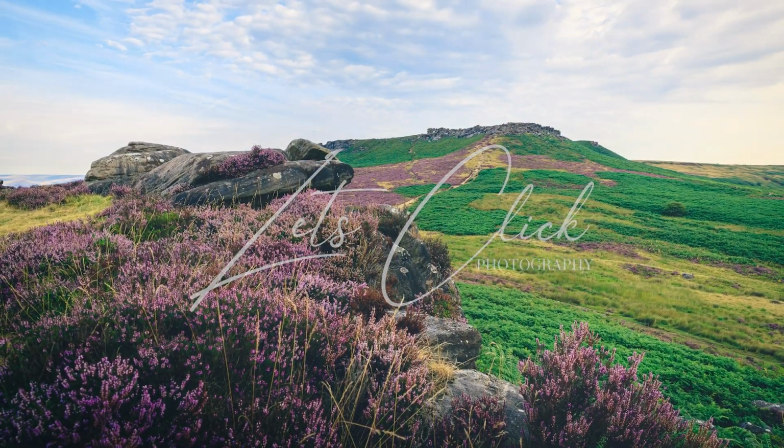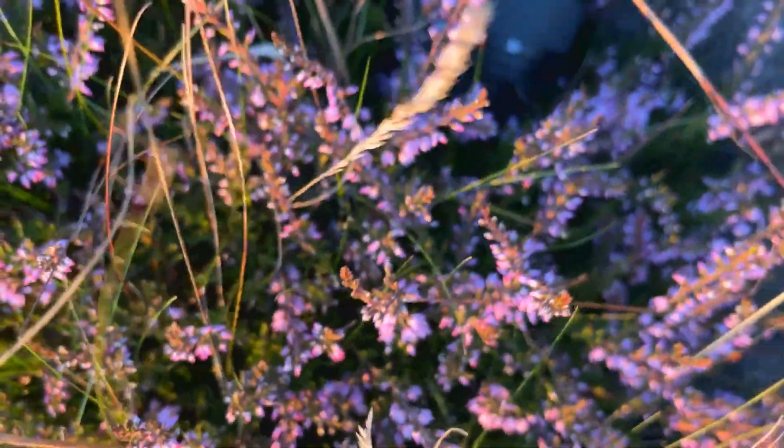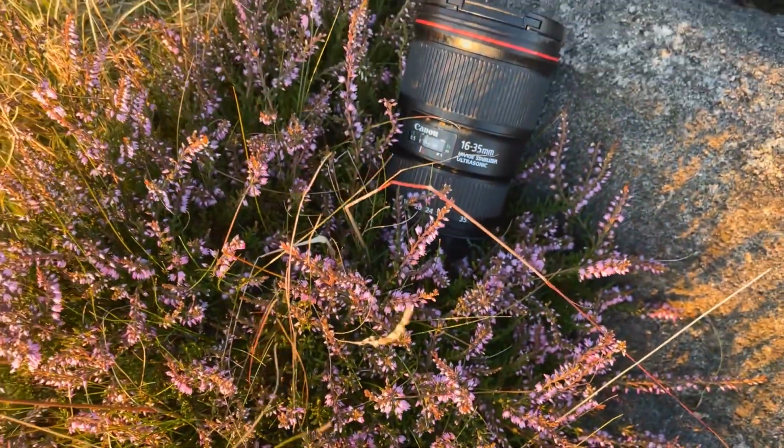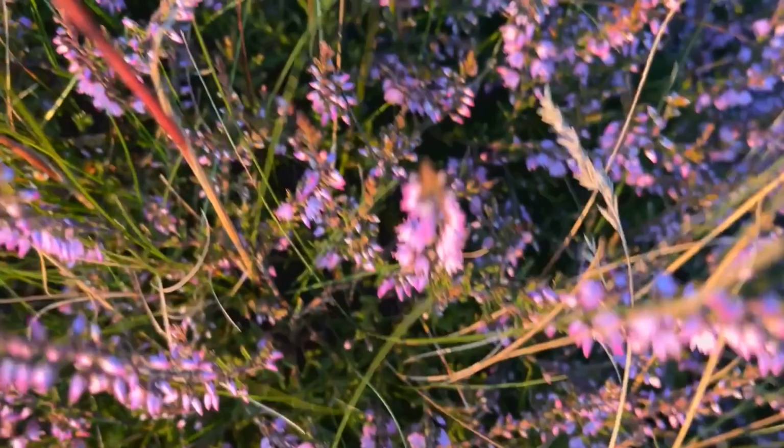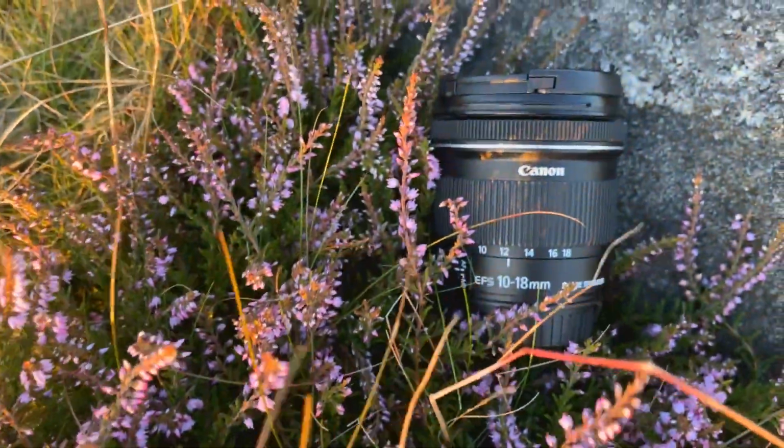Now, in last week's video, I kept referring to a wide angle lens as being a 16-35, but for many of us, that isn't a wide angle lens at all. I mean, it's certainly on the wider end of the lens range, but if you've got an APS-C camera, then actually a wide angle lens would be something more akin to a 10-18 millimeter lens.